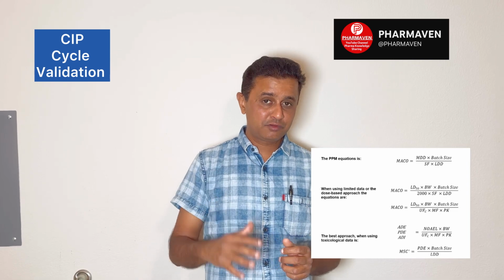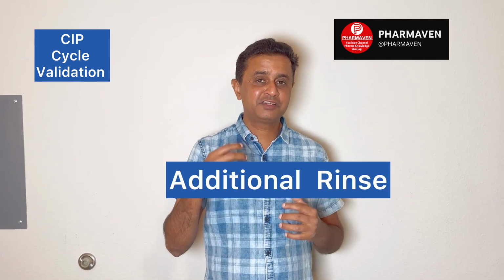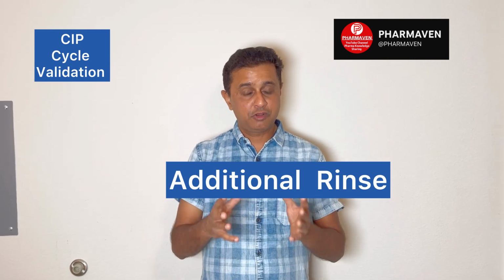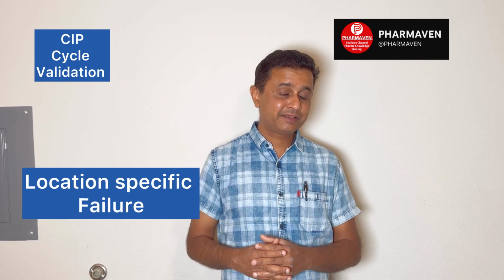The rinse and swab samples should have traces below that maximum allowable carryover. If the traces are below that, it means your cycle is good and it's cleaning the product. But if traces are more, then you have to work on the CIP cycle again. You may need additional rinse steps, or you have to determine which specific location is failing in cleaning validation and how to effectively clean that specific part. You may have to dismantle certain parts and wash them separately. There are ways and methods to overcome this.